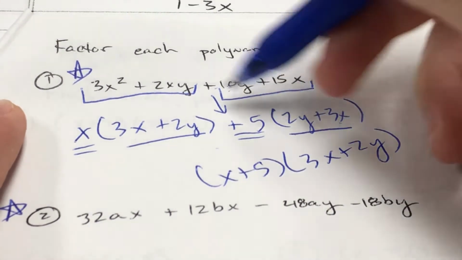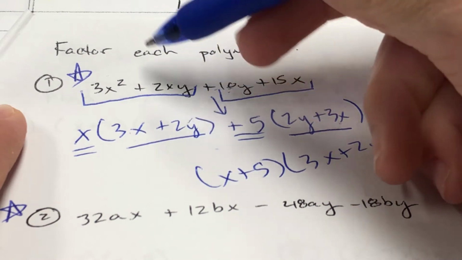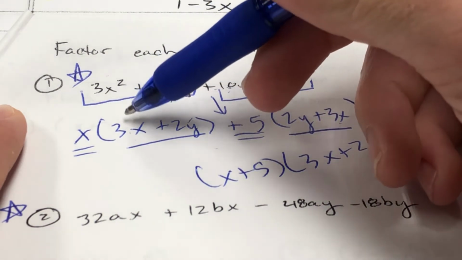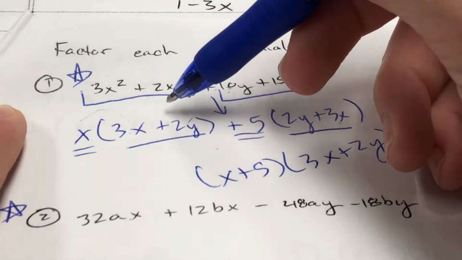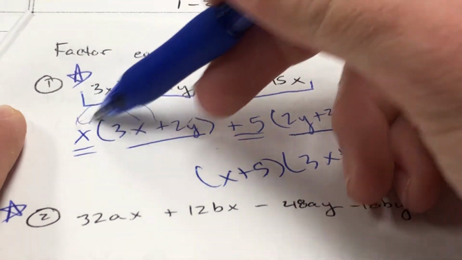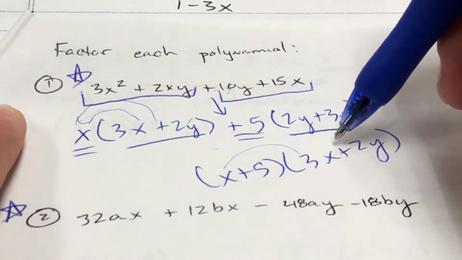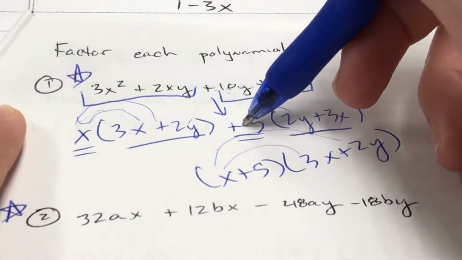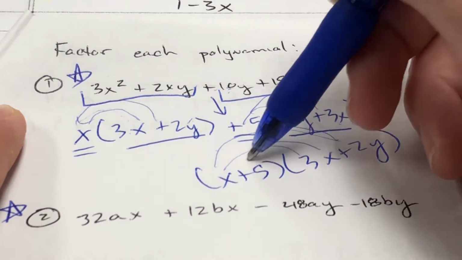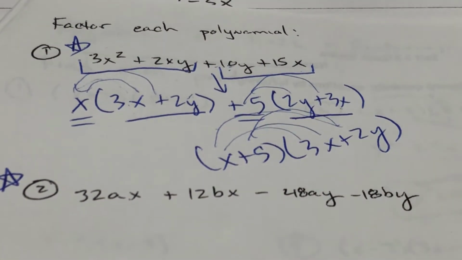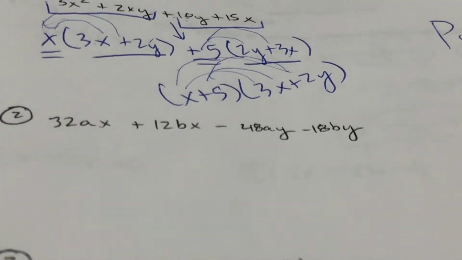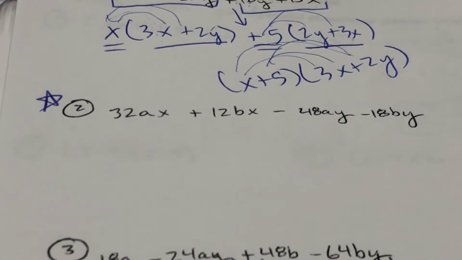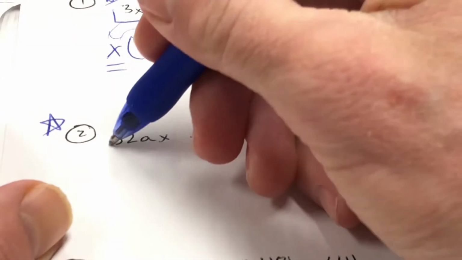And here's why. Take a look at this 3x plus 2y. Okay, so the 3x plus 2y is clearly being multiplied by x. 3x plus 2y, both going to x, and then they're both going to 5 like they would here. So, going backwards there, we can see how those are the two factors.